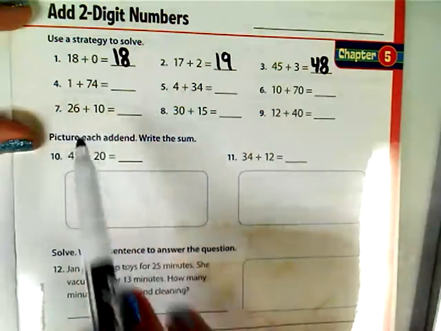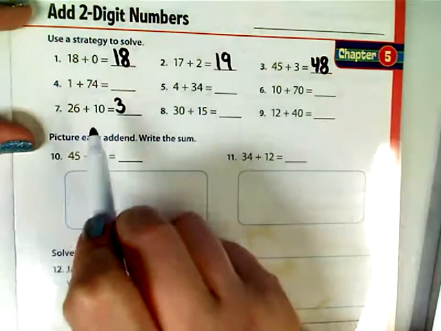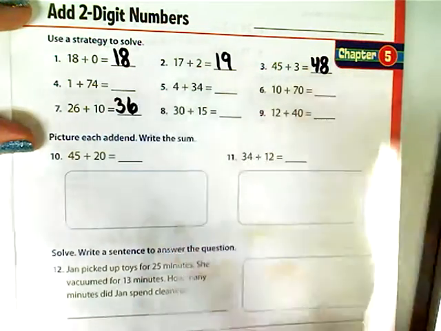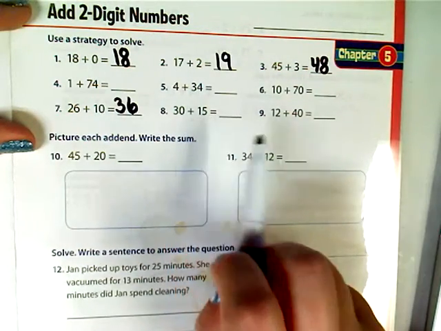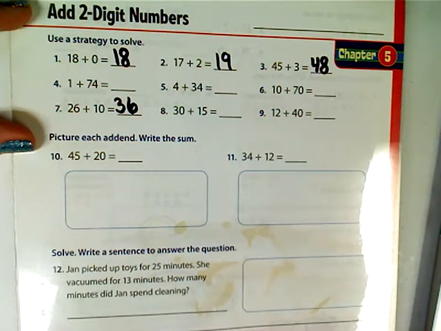So 2 tens plus 1 ten would be 3 tens. 6 ones and 0 more ones would be 6. So think about that when we look at the numbers 30 plus 15 and 12 plus 40. Think of them as how many tens plus how many ones. Add your tens together, and then add your ones together.